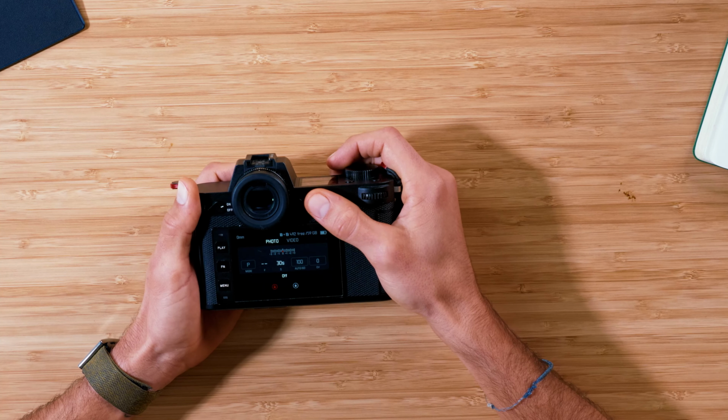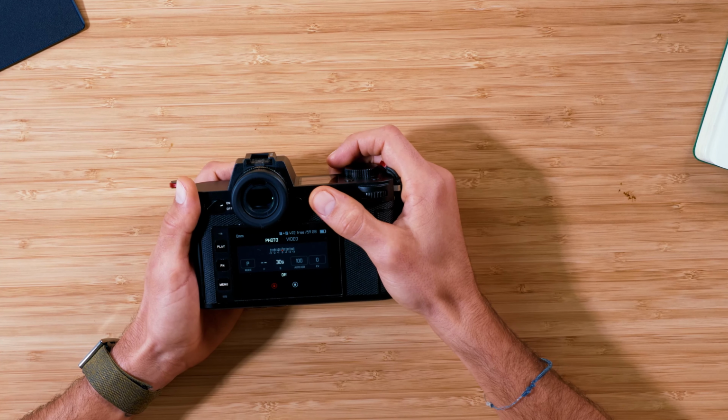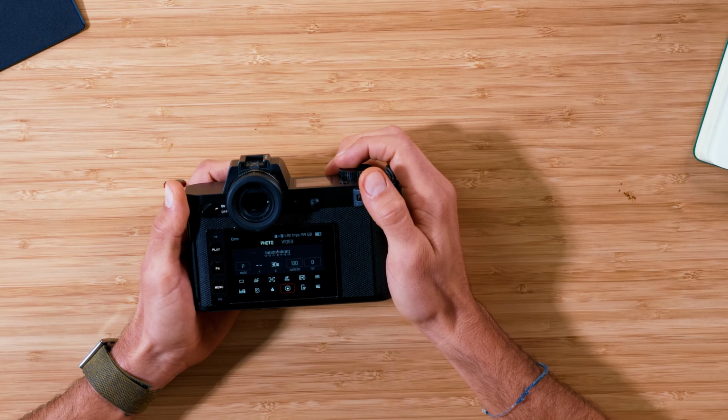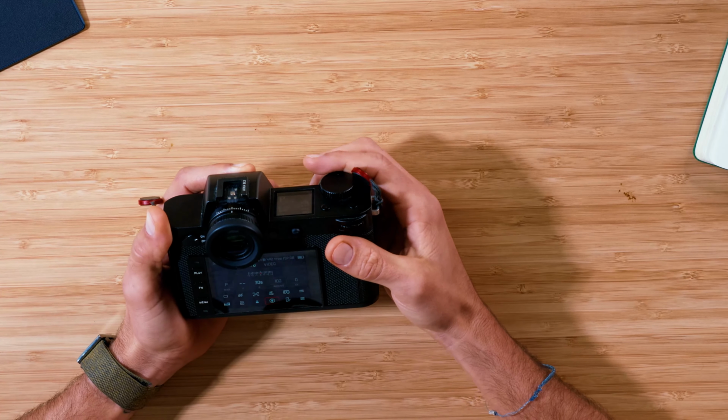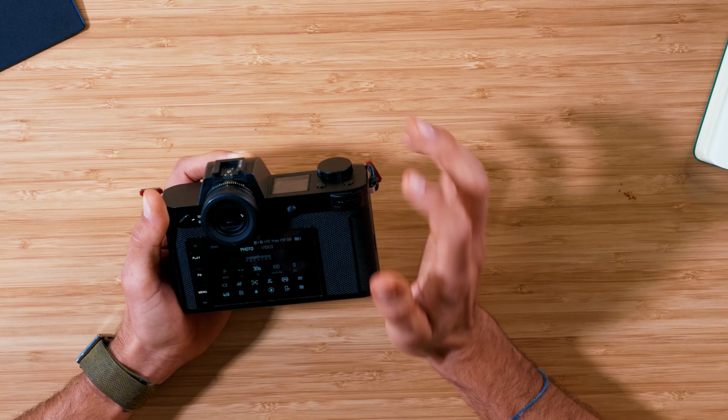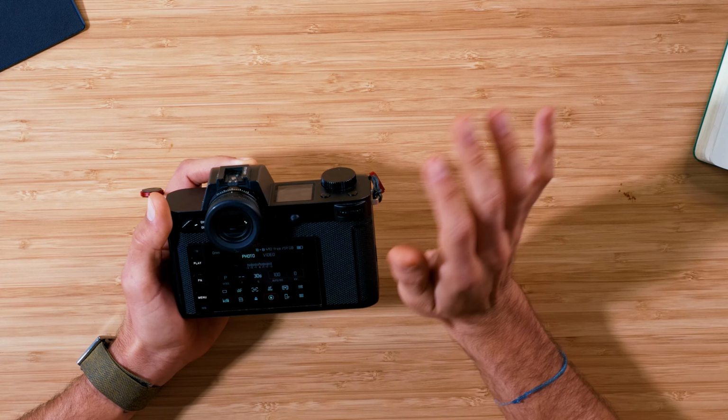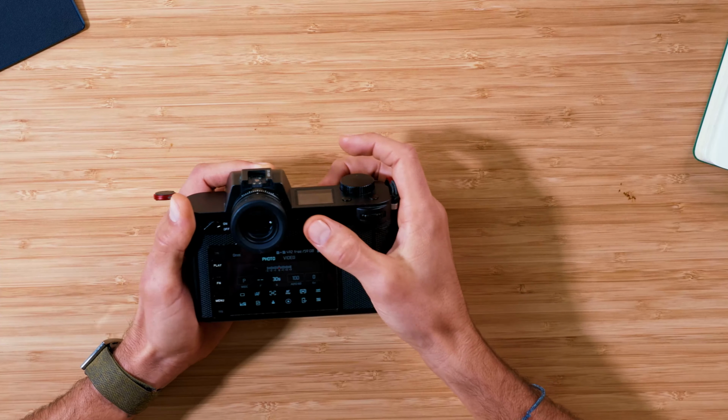So next up in the quick menu, we have a locking option, and this is for locking your scrolling wheels. So if you find that you're bumping into your back scrolling wheel or hitting the front scrolling wheel, you can actually lock those so you don't change any settings if you don't want to.